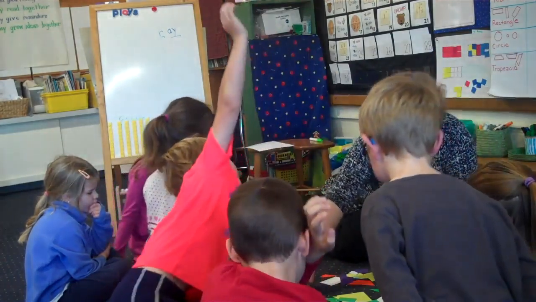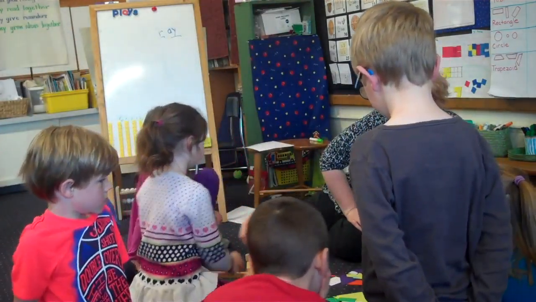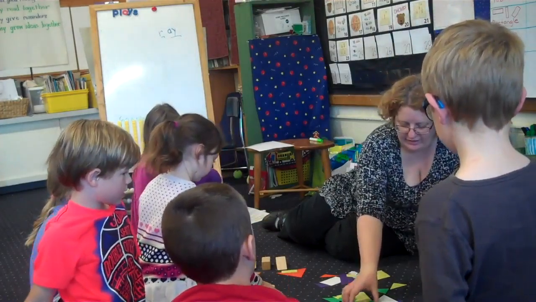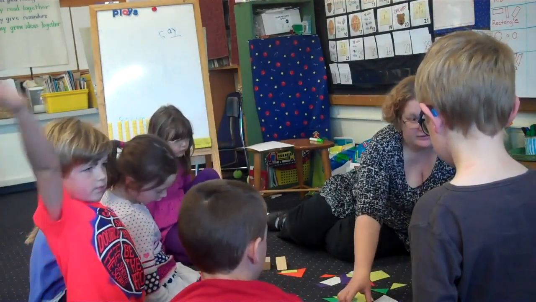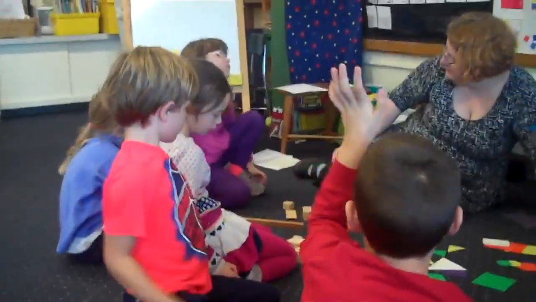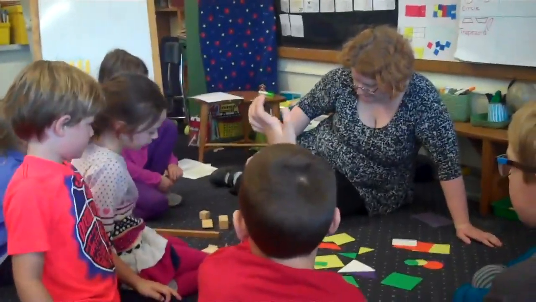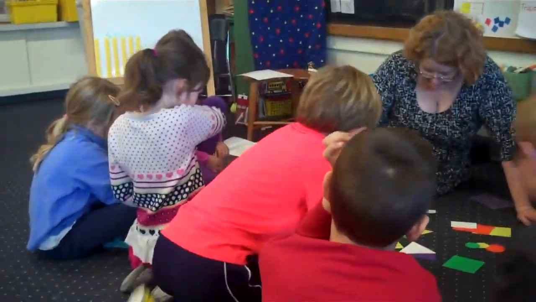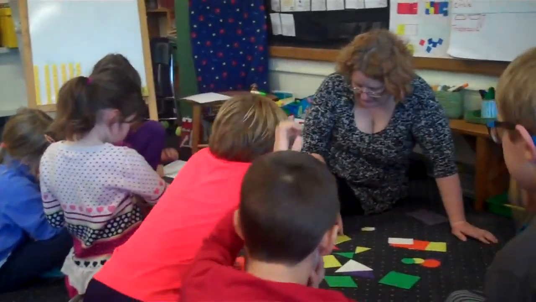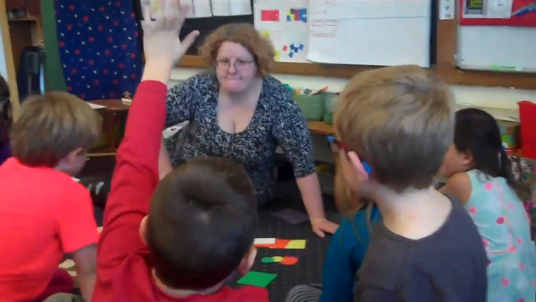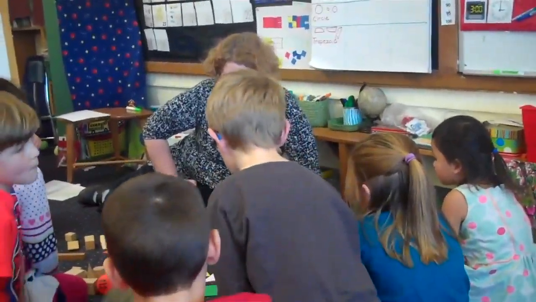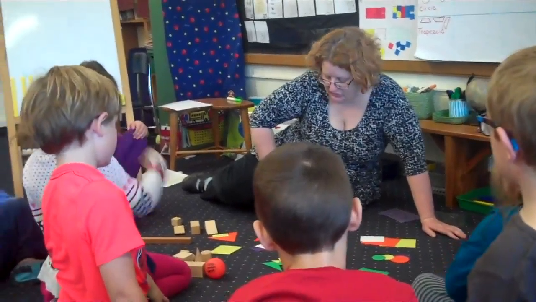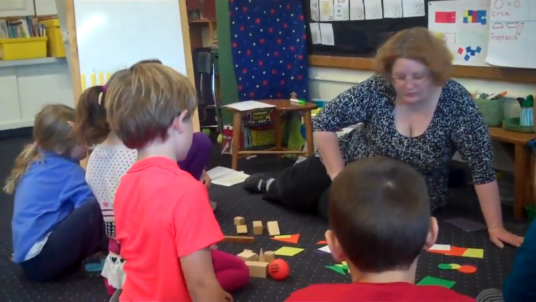We can sort some squares. You can sort them from small and big. Some of these shapes are small and some of them are big. You can put the yellow ones with the yellow. We could sort them maybe by color.